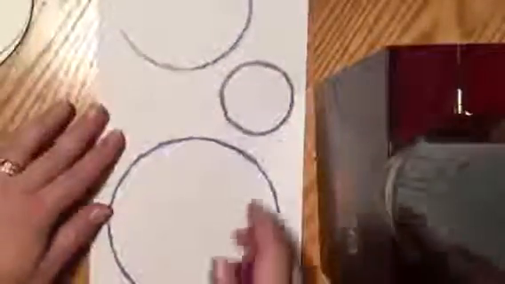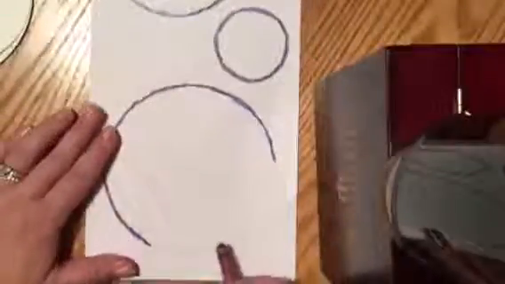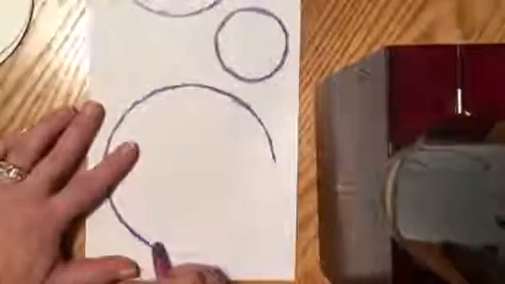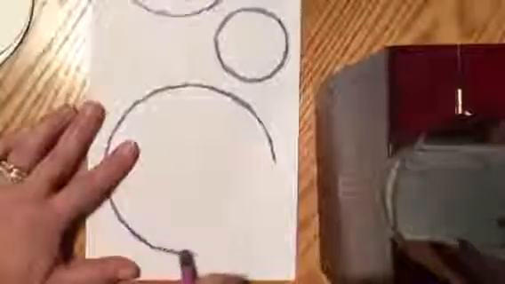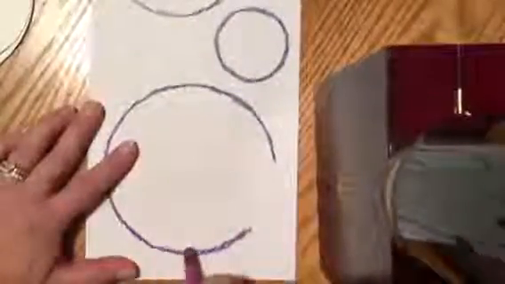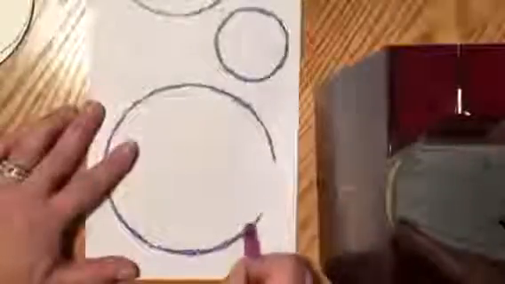When you're done tracing, then you color. So trace, color, cut, right? So you're going to trace, then you're going to color. So like right here, we're going to color, but we're not going to color in. No, no, no, no. We are going to shade, which is value, right? So we're just going to color the outside. And you don't have to be perfect because it's just a shadow. It's shading.